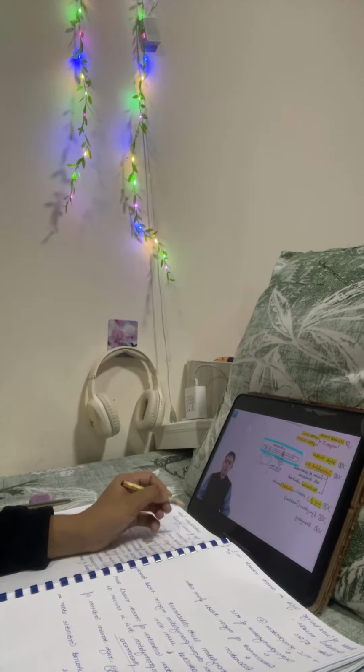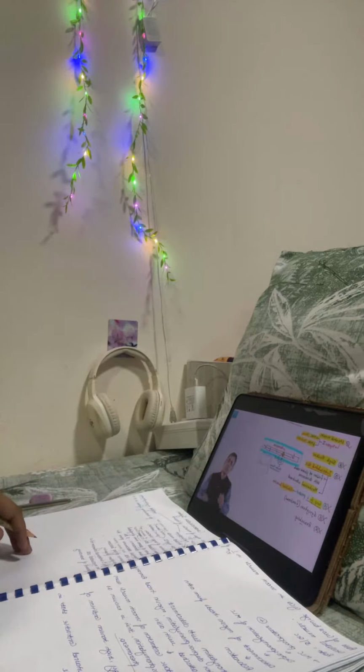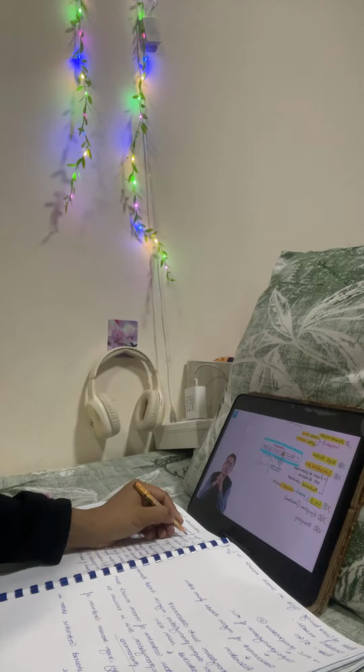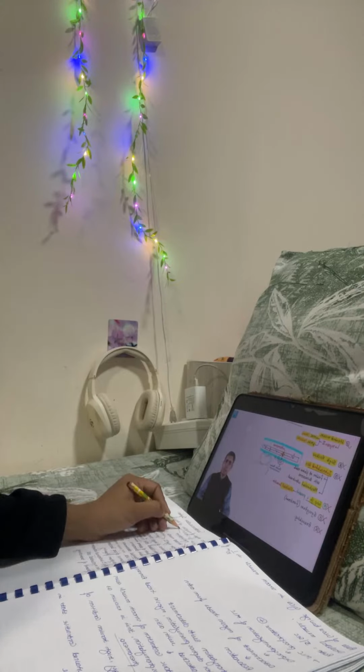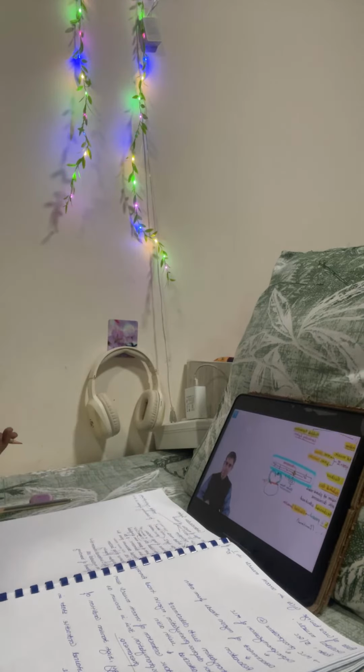So this is important for your MCQ point. Only the first point is similar between myocardium and skeletal muscle. All others are different from skeletal muscle, right? So this is important for your MCQ. Although the points are simple, try to remember all these points.